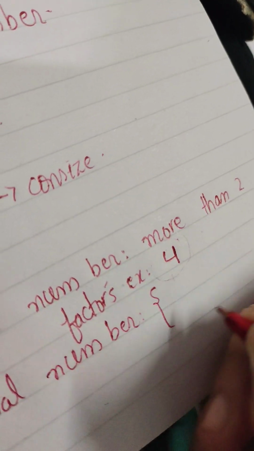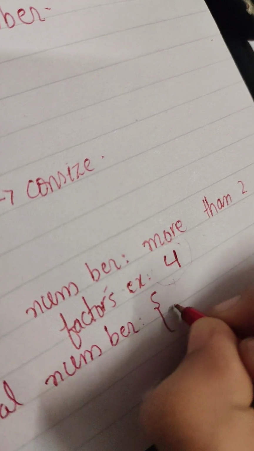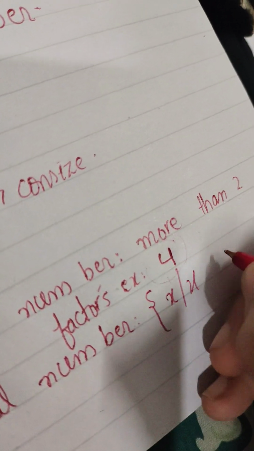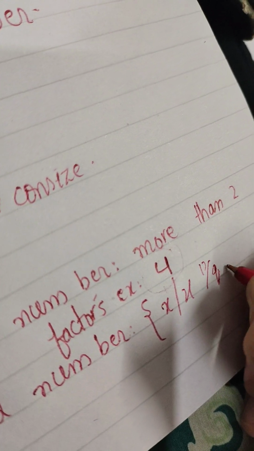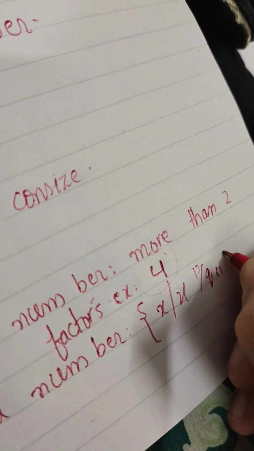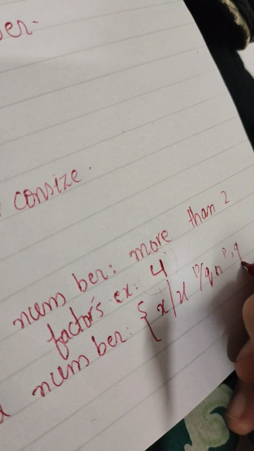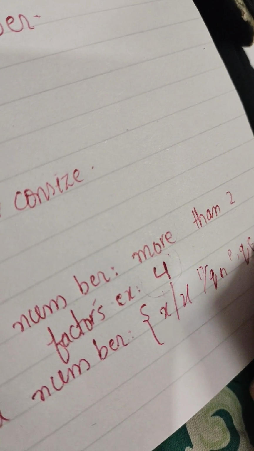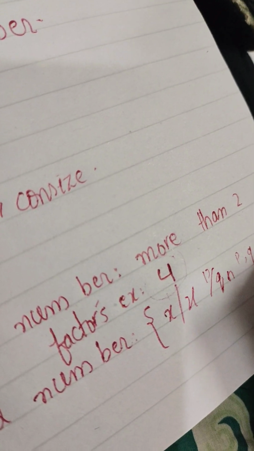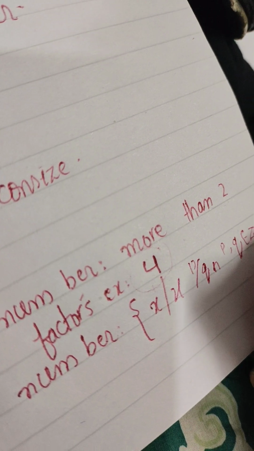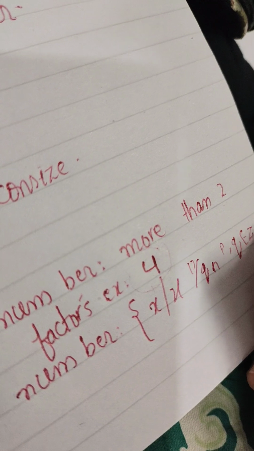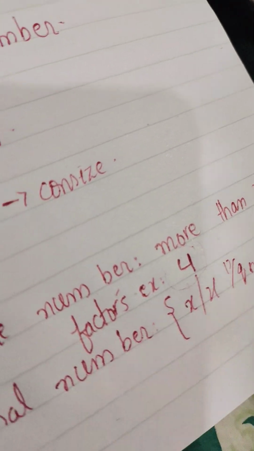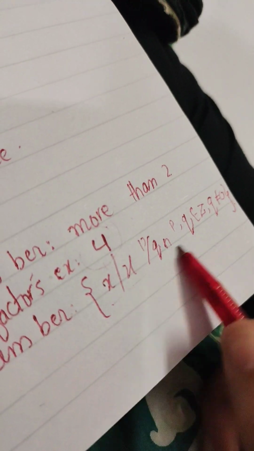Let me write that in a tabular form: x such that p/q, where p and q belong to integers, and q does not equal 0. We'll have a look there. We'll understand this as well.